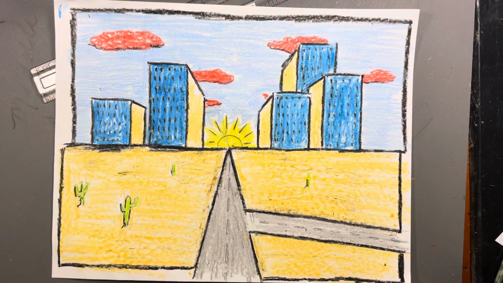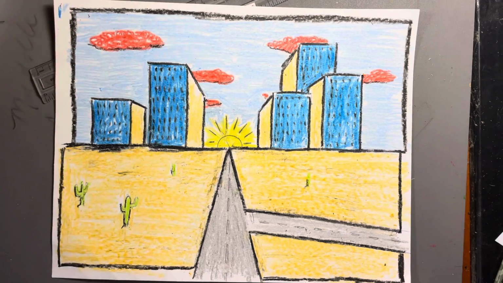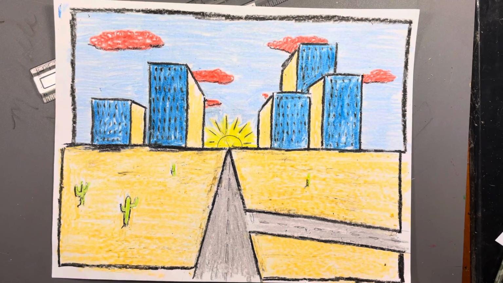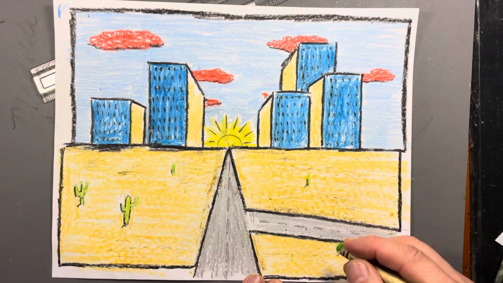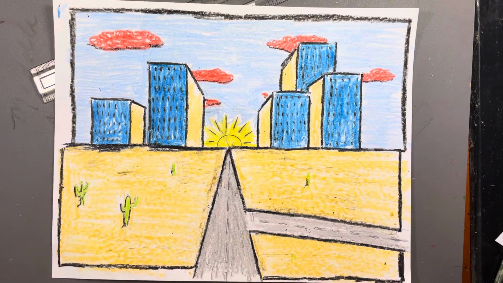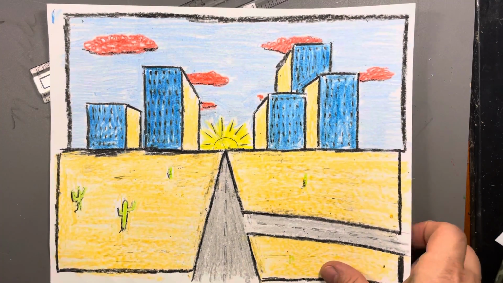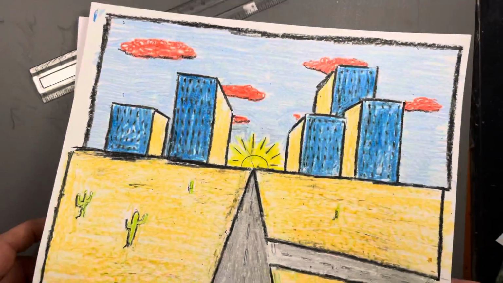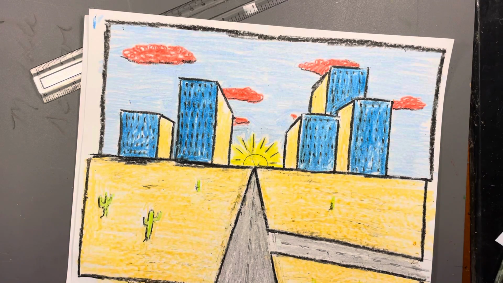Linear perspective is just a trick to make things look three-dimensional. It's all based on the idea that things that are far away look smaller than things that are close to you. And linear, of course, has the word line hiding in it. Linear means that we're just going to draw a line between the bigger thing and the smaller thing.